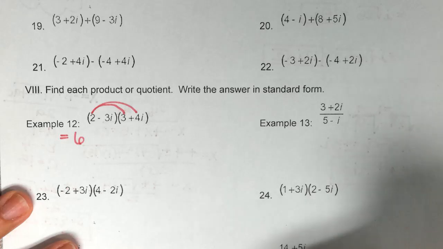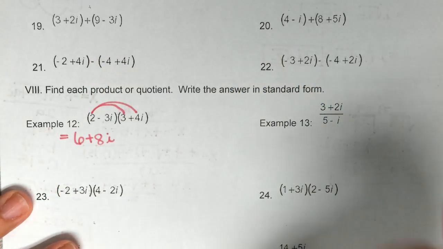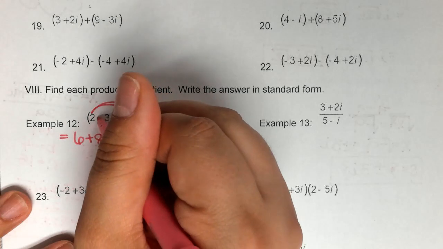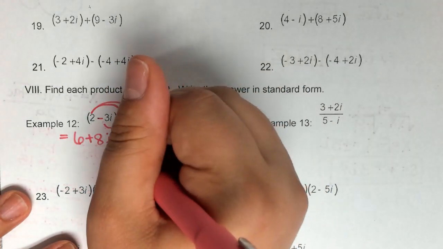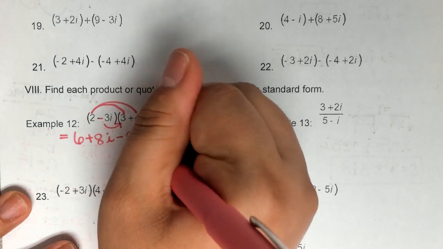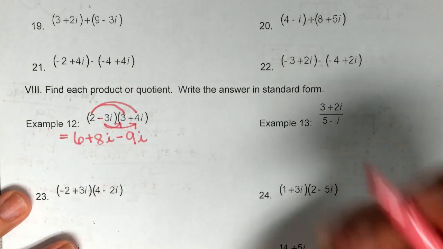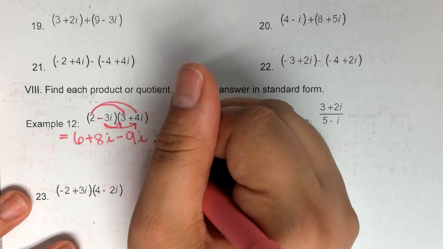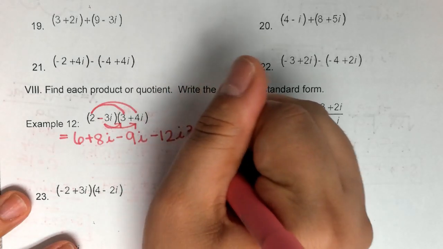And 2 times 4i. And then distribute the second one. That's a negative 3i. What is negative 3i times 3? And what is negative 3 times 4i? Negative 12i squared.